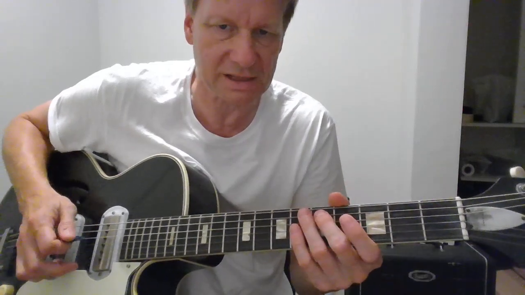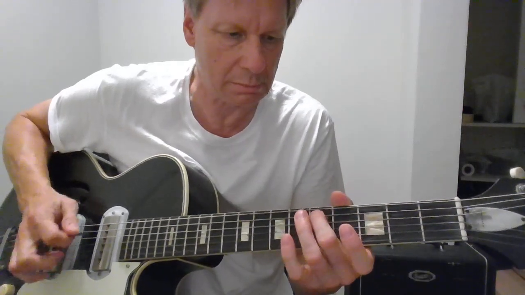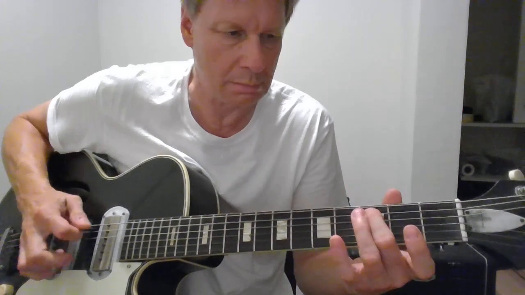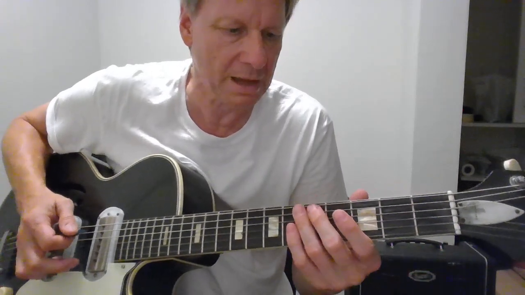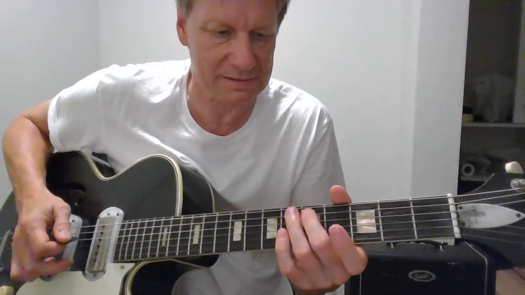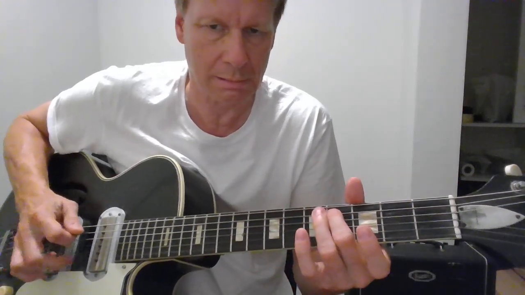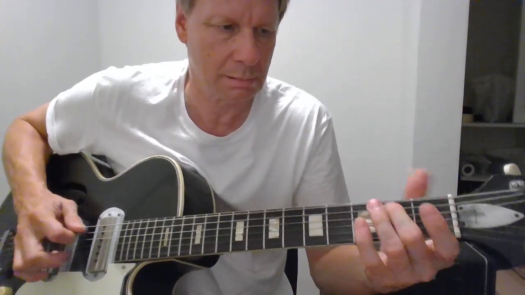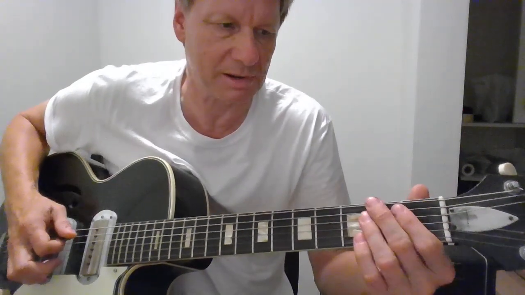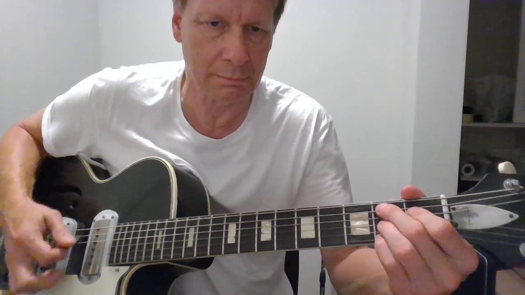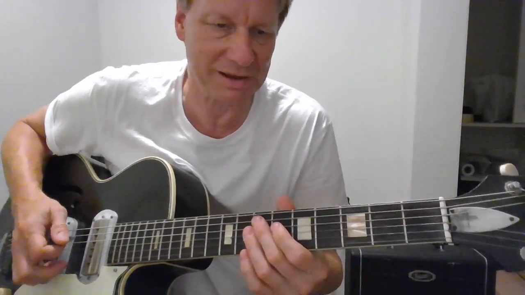So there's many ways that you could play this. You could just do it. You can do that as well. You know, you can experiment with that. All right, so I'm just doing this example like this. That's my B dominant 7 chord. I'm climbing into that. All right, so that's my intro.